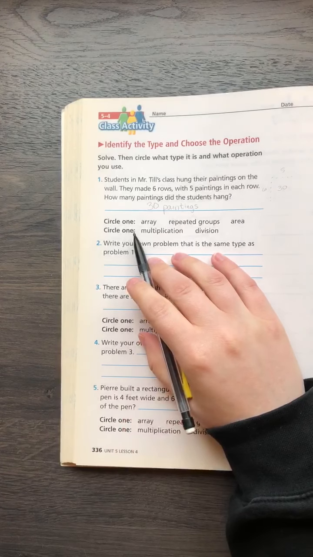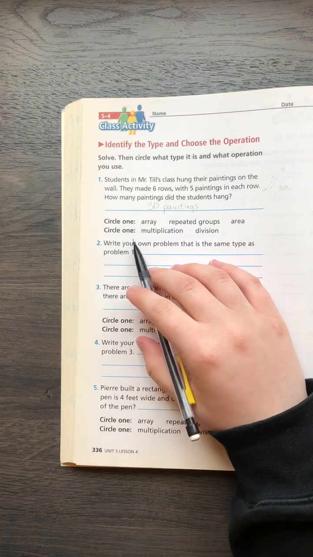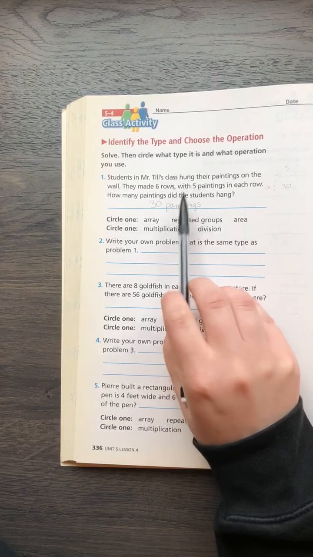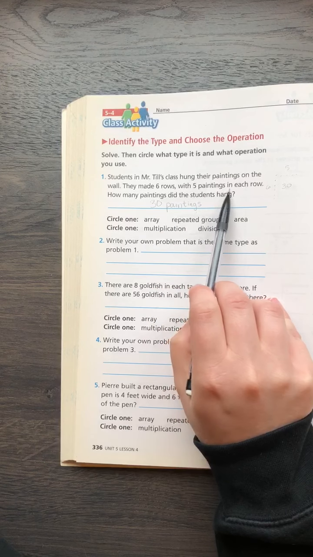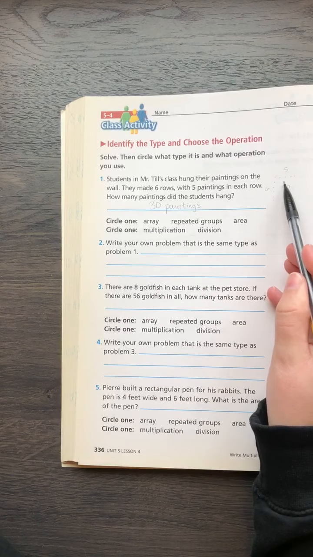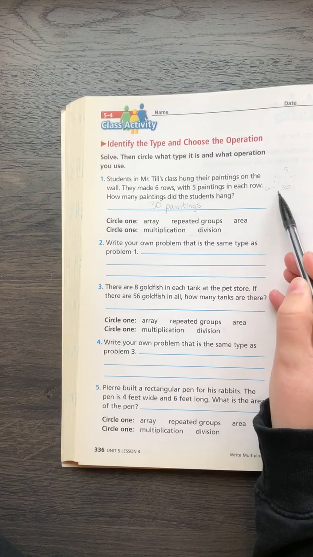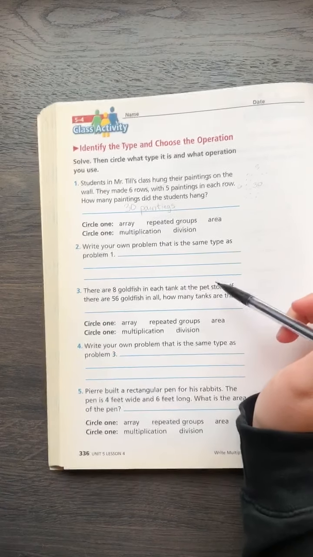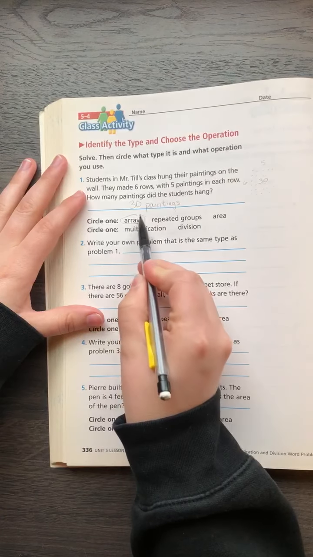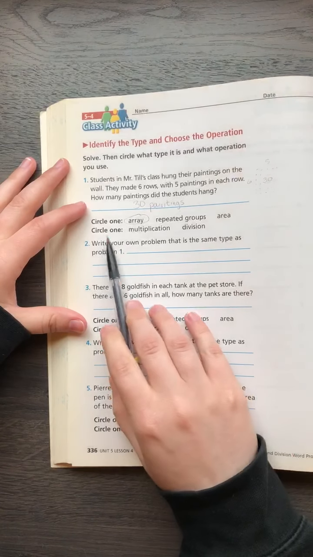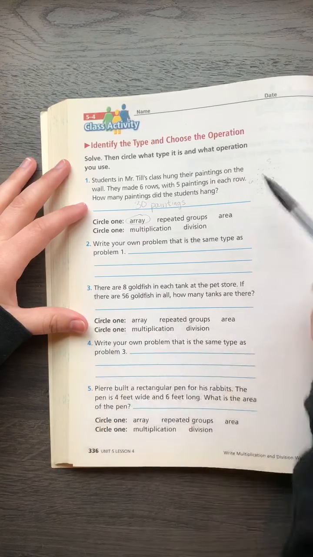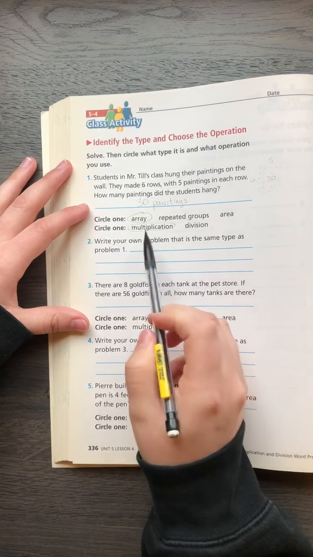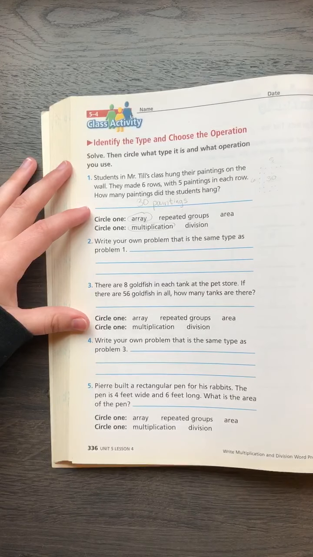But now I need to decide what type this is and which operation we used. Is it an array, repeated groups, or area? 6 rows, 5 paintings in each row. How many total? I could have filled this in. And what type of drawing did we make? We drew an array. So I'll circle an array. Did we multiply or divide? We multiplied. So your operation is multiplication and it is an array problem.